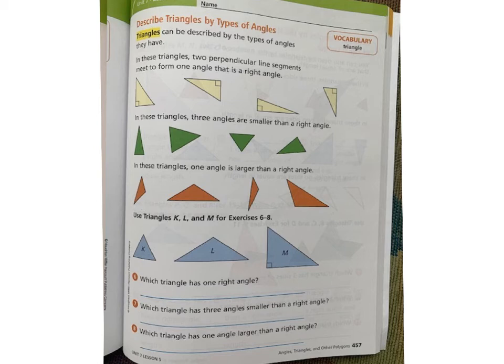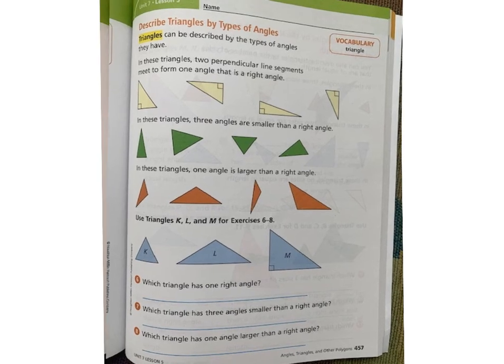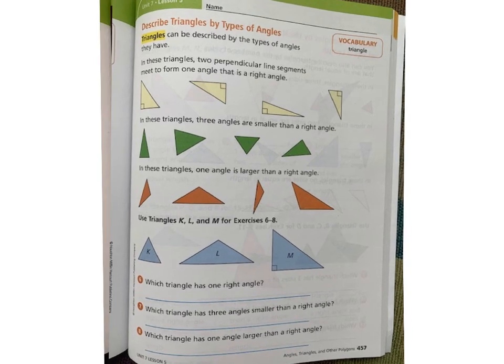We are going to be talking about triangles. That's our vocabulary word, and you might say, well, we've known triangles since we were in kindergarten. Well, that's true. Okay, but we're going to be talking about how triangles can be described by the types of angles that they have. So we're going to look at the angles down below.